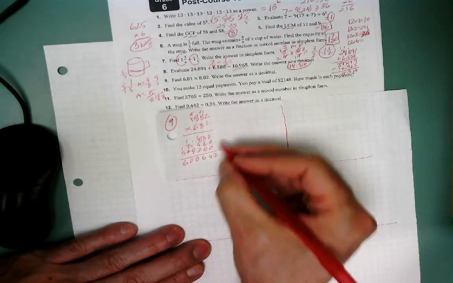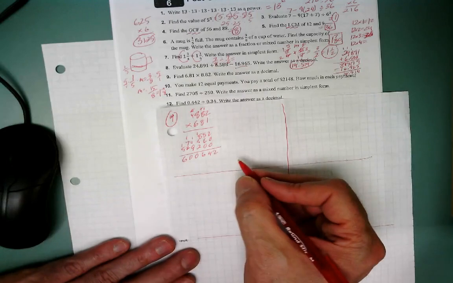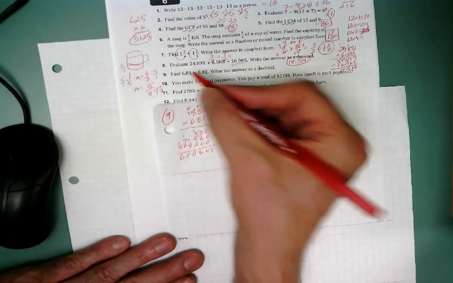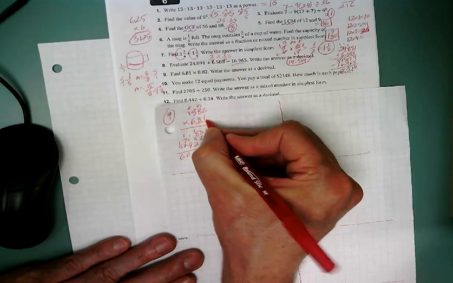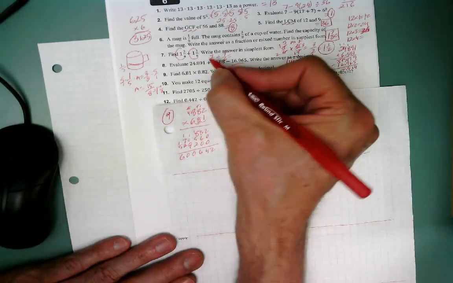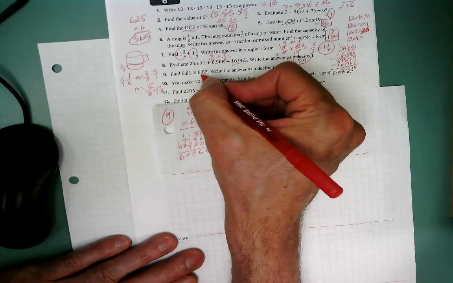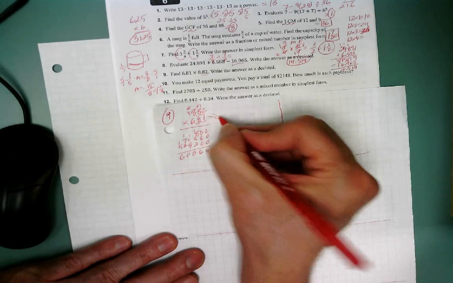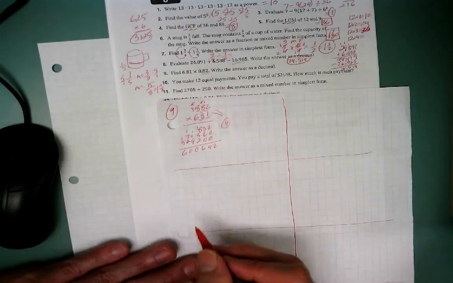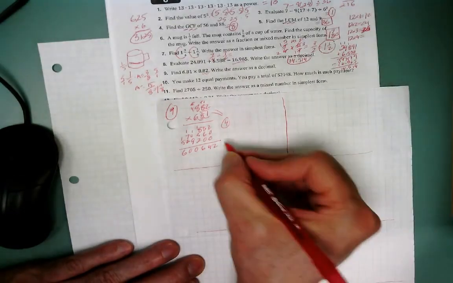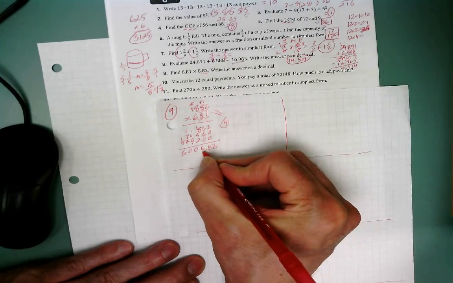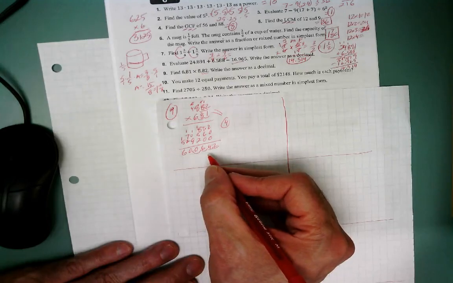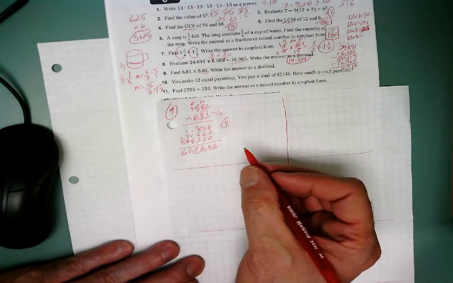So I've got all these numbers, but now I need to figure out where the decimal goes. Remember, that was really 6.81. I would have to move it over 2 spots to make it a whole number. And this was really 8.82. I would have to move that over 2 spots. So total, I moved decimals over 4 spots in my problem. I go back 4 spots in my answer. 1, 2, 3, 4. So it's 60.642.